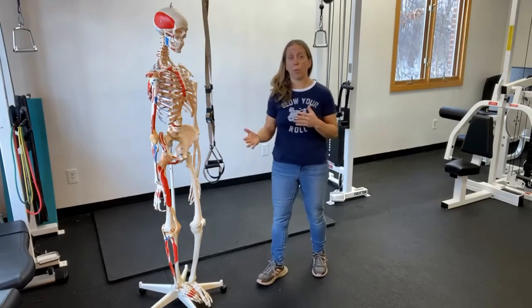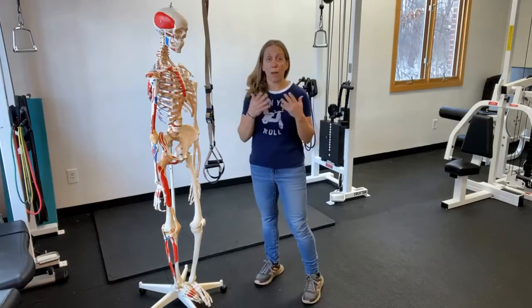All right, so like I said, guys, we want to talk about anterior versus posterior shin splints. So let's get a better sense of what that means.